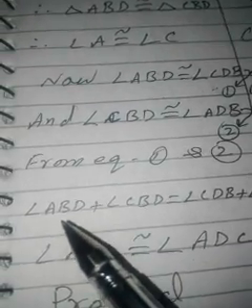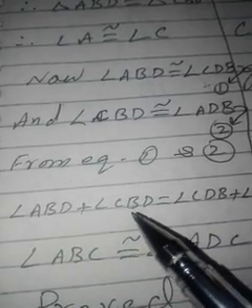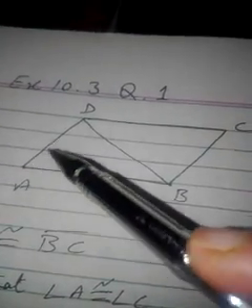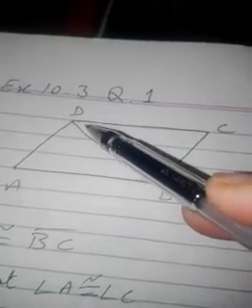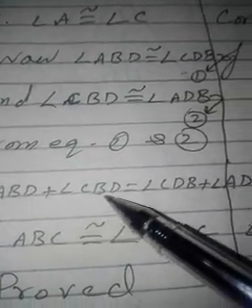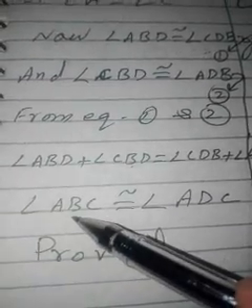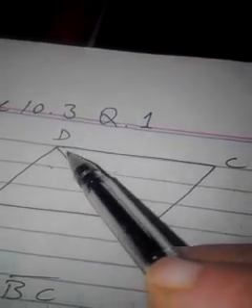Now, the sum of angles ABD and CBD. Where are these two angles in the figure? If we add these two angles, ABD plus CBD, the sum will be angle ABC. This is angle ADB and this is angle CDB. If we add these two angles, we get angle ADC.